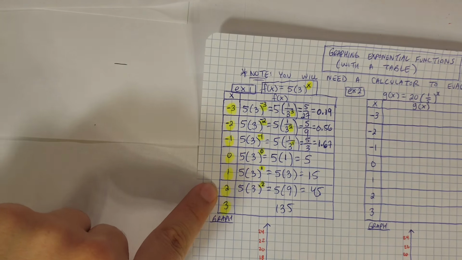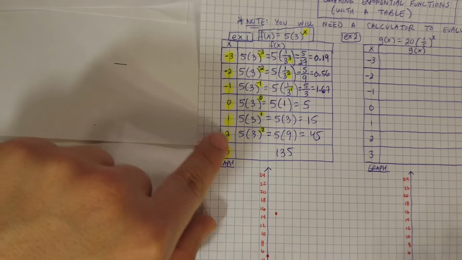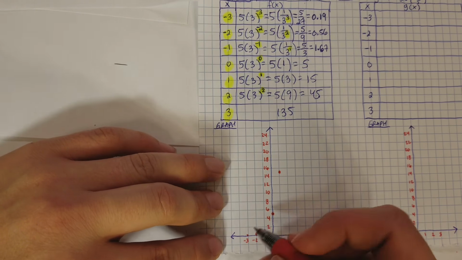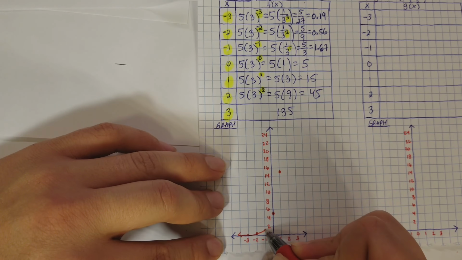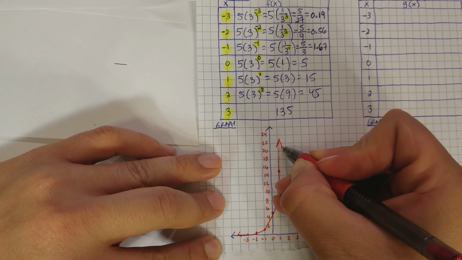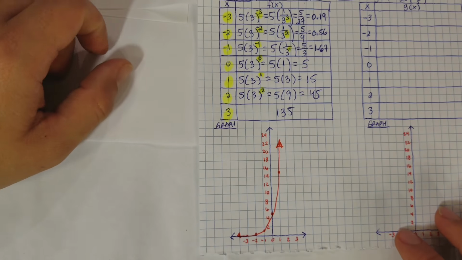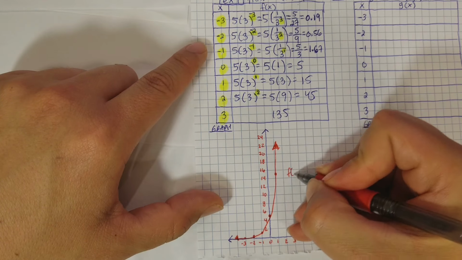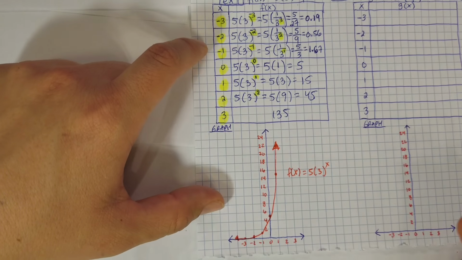Then at 2, I'm going to go up to 45. Don't freak out if it doesn't fit. Mine doesn't fit, I only go up to 24. So I'm done. You just need to create a sketch of the graph. If you create a sketch of the graph, then you are successful. So I'm going to connect the dots. The exponential function should look sort of like a ramp, so make it curvy, please. So there we go. This is my graph of the exponential function described above, the graph of f of x equals 5 times 3 to the power of x.